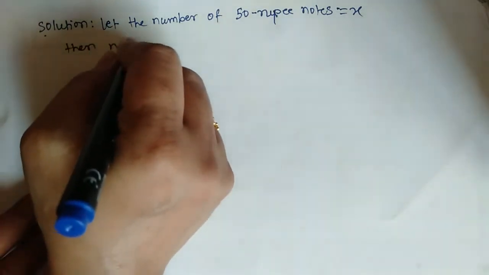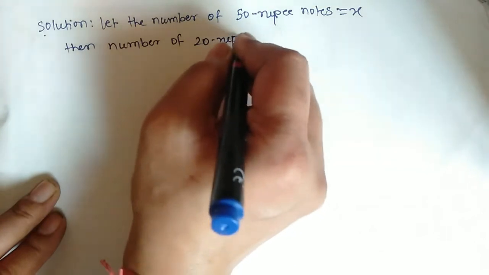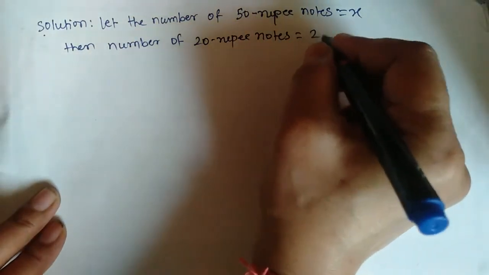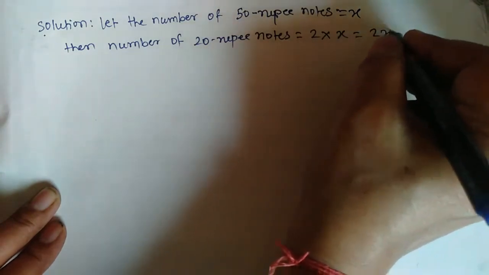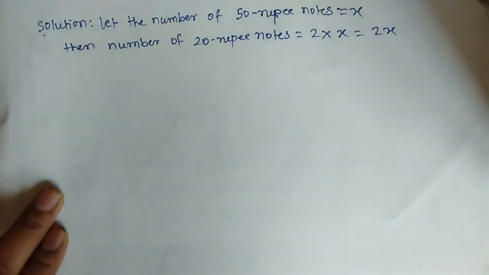Then number of 20 rupee notes is equal to 2 multiplied by x, that is twice x, because it is double than the 50 rupees notes.